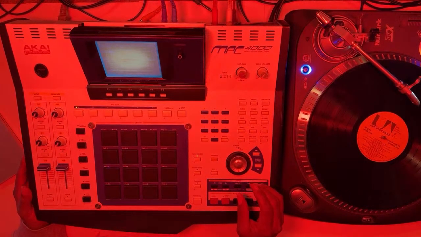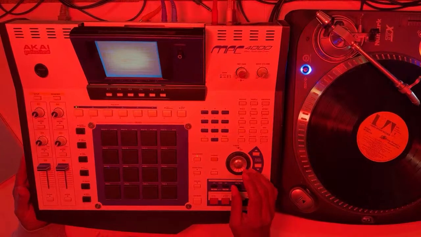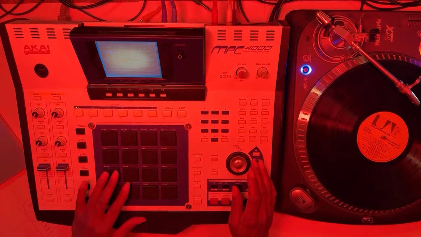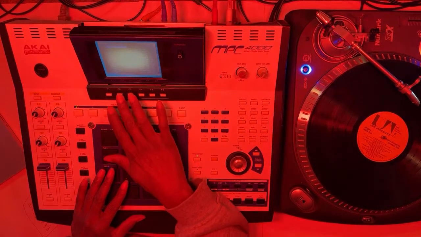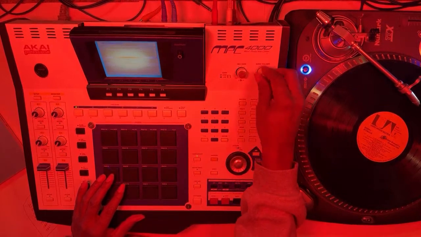Now, how do I figure out what I want to do with it? I don't do that yet. I just get my loop in there. So I'm gonna go to my sample, and I'm gonna trim it. Go to my trim, and I'm gonna play it.